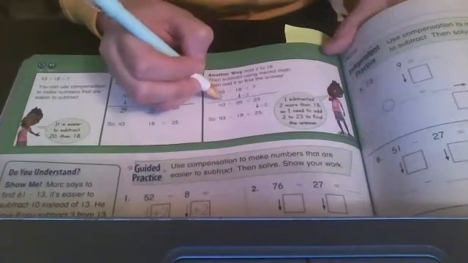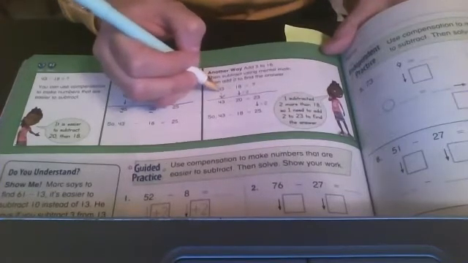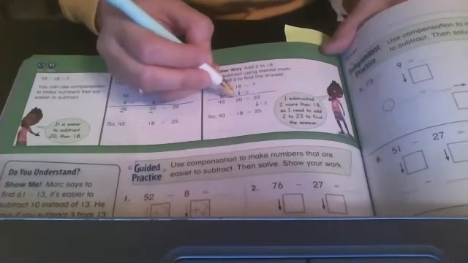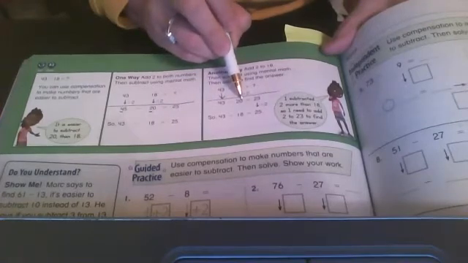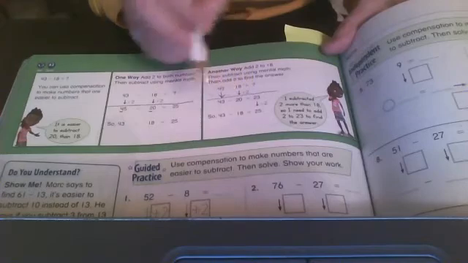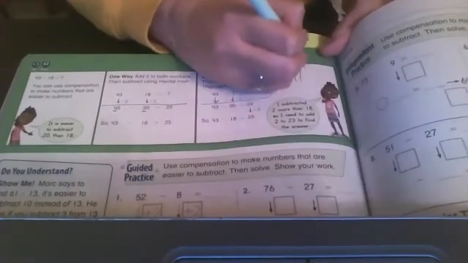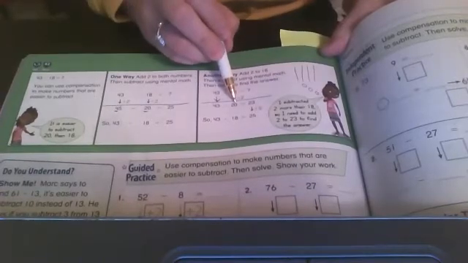Then the next step is just to bring down, instead of adding another 2 to this other number that I'm subtracting from, I just bring it down, and I write 43 minus 20, because I did 18 plus 2 equals 20. So 43 minus 20 equals 23. Again, think about what 43 looks like: 10, 20, 30, 40, 1, 2, 3, and I'm taking 20 away.